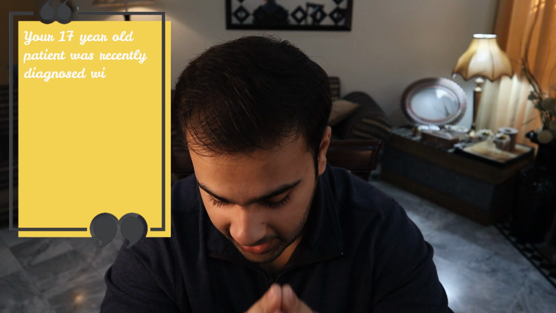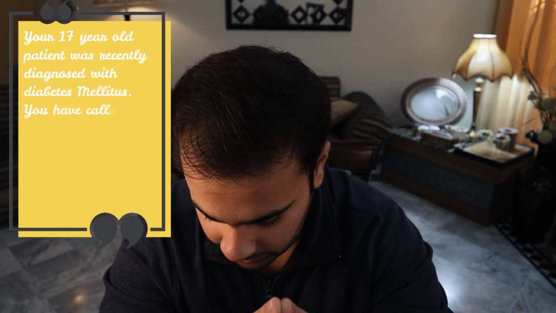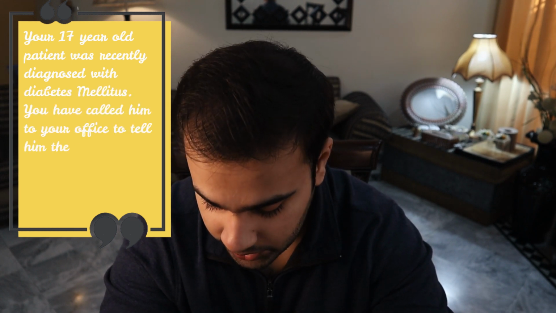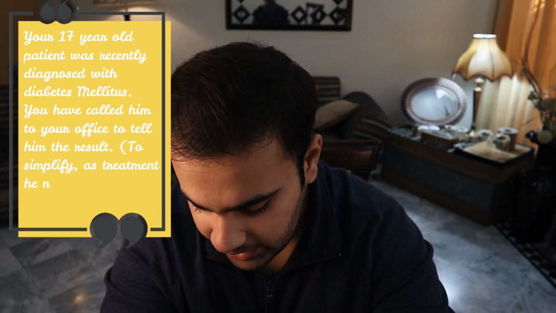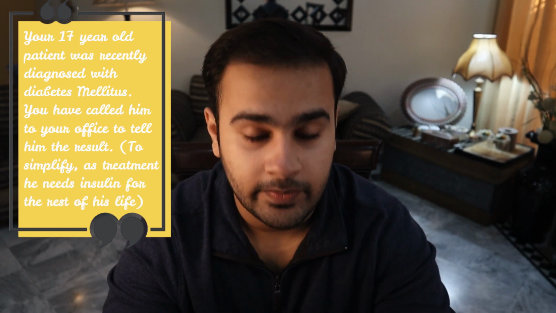Moving on towards the third case. Your 17 years old patient was recently diagnosed with diabetes mellitus. You have called him to your office to tell him the results. To simplify, as the treatment he needs insulin for the rest of his life.